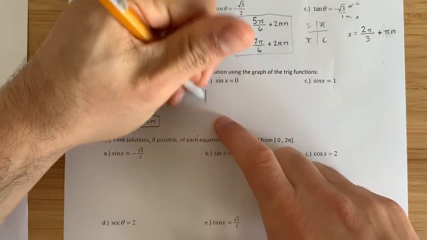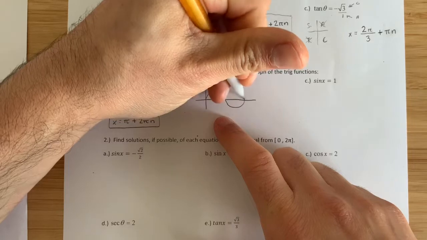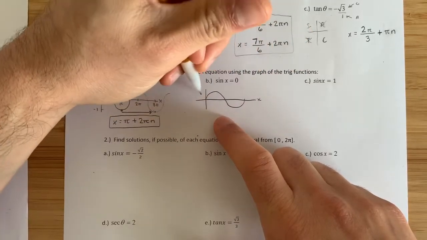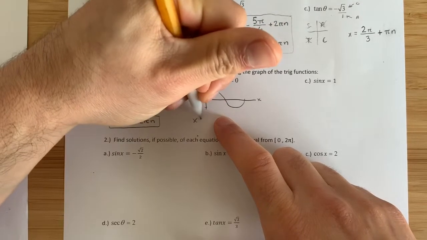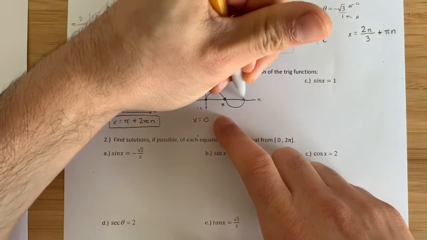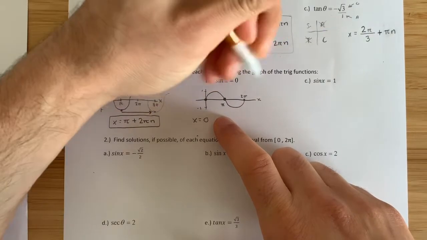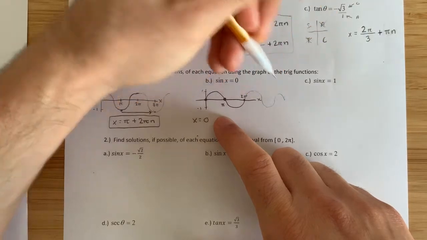Then for sine equaling 0, this is kind of a special case, because here's the sine wave. We're looking at the x values where sine would be 0, which would be here, where the answer is 0, and then here, which is pi, and here, which is 2 pi. And then the next answers would happen at 3 pi, 4 pi, 5 pi.